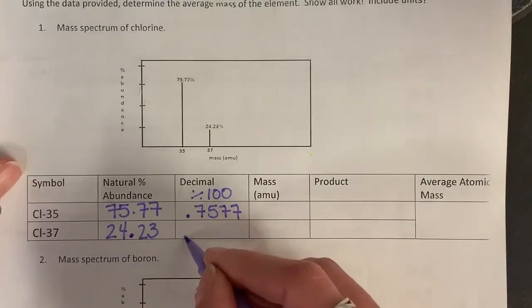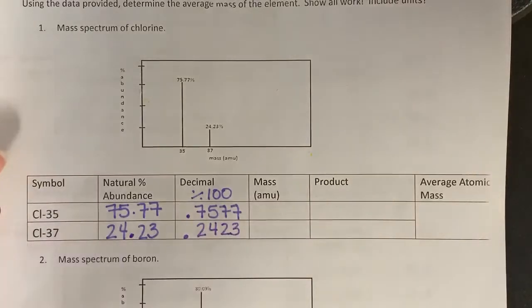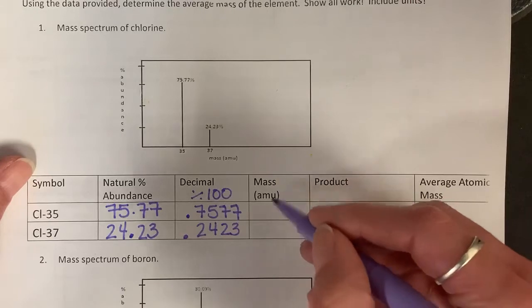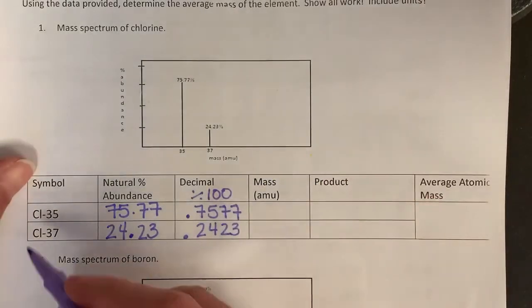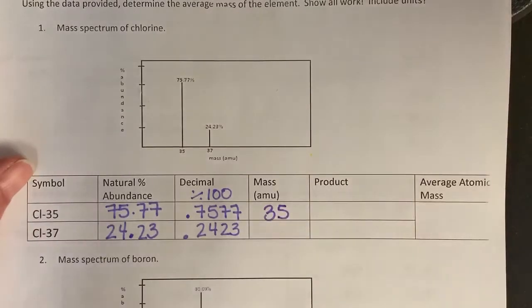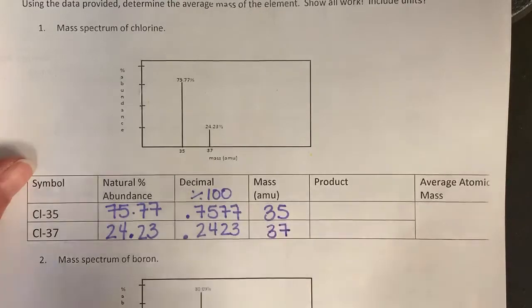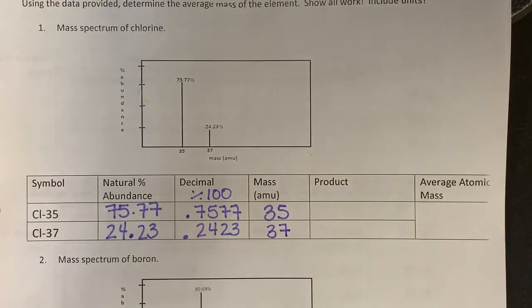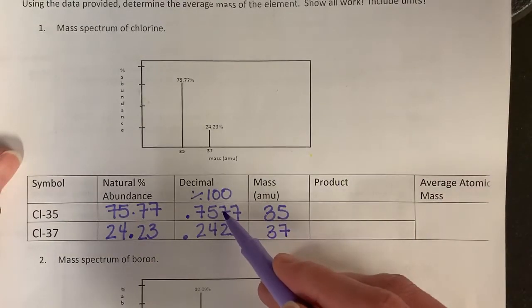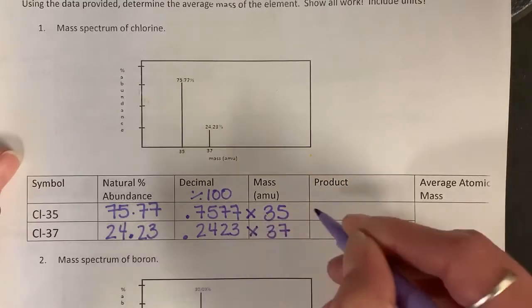24.23 becomes 0.2423. Okay? The mass is how much each isotope weighs. So chlorine 35 weighs 35. Chlorine 37 weighs 37. Okay? So now I need to find the product of the decimal and the mass. I'm going to multiply.